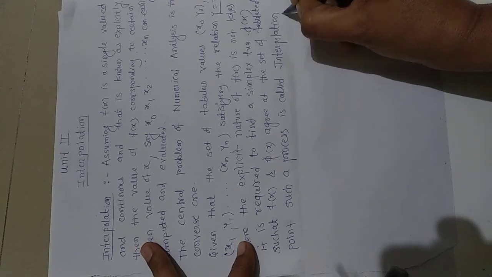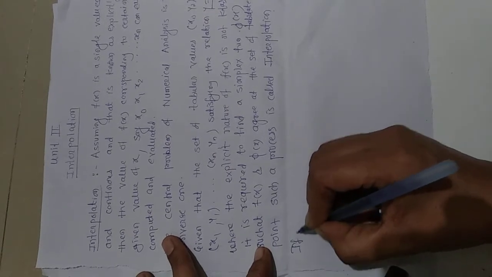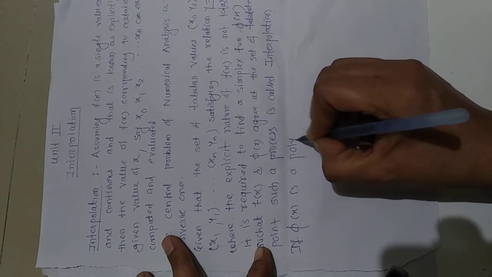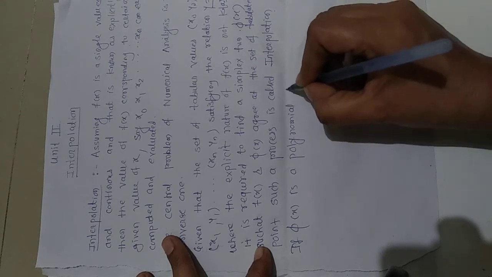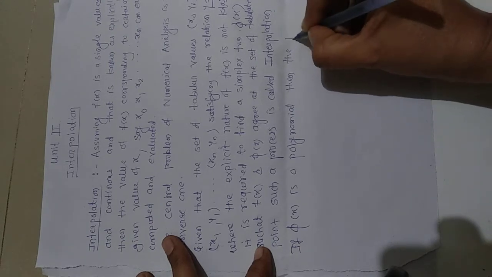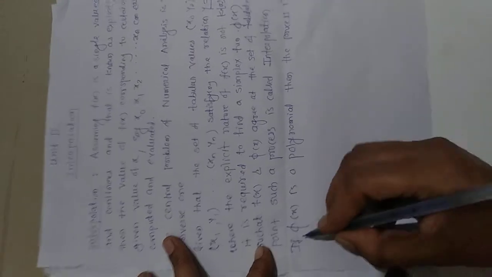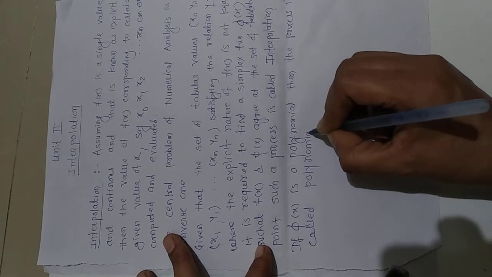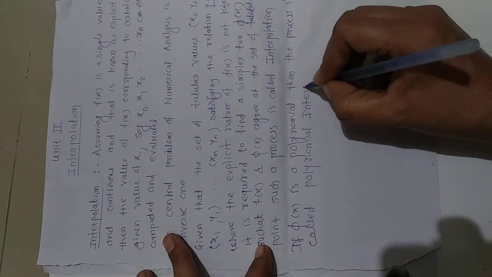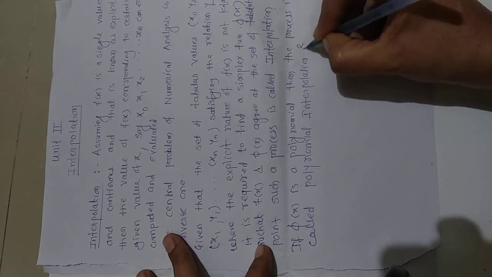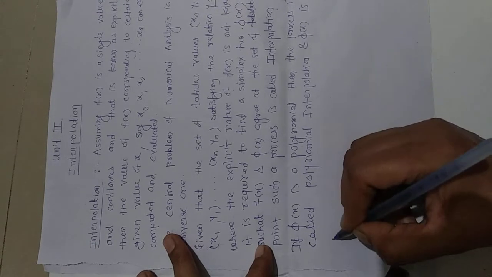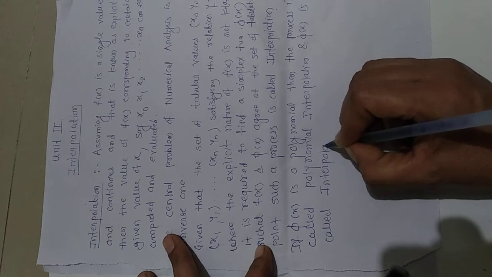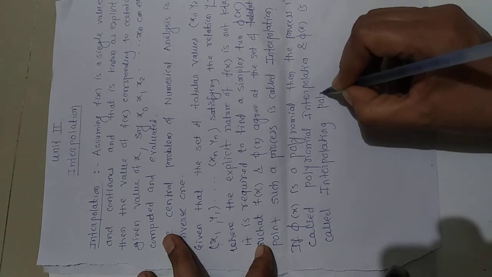If phi of x is a polynomial, then the process is called polynomial interpolation, and phi of x is called the interpolating polynomial.